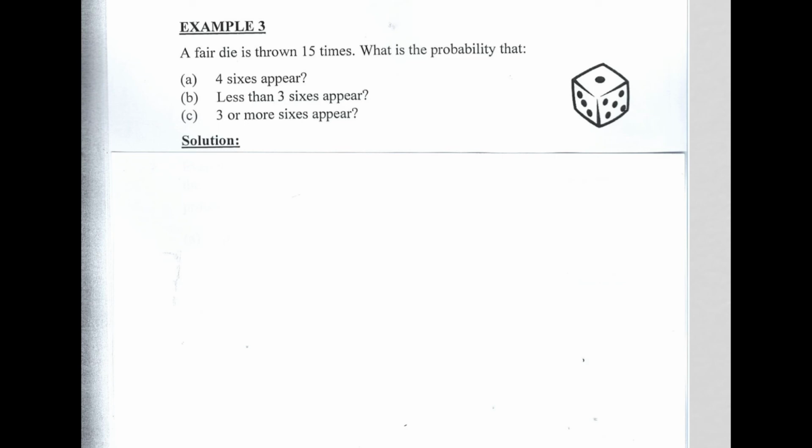So let's look at A. What is the probability that 4 6s appear? We can go straight into it. We're looking at the probability of our random variable equaling 4. Because there are 15 times we're throwing the die, it's 15 choose 4.